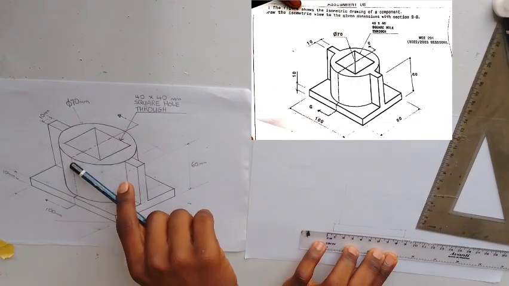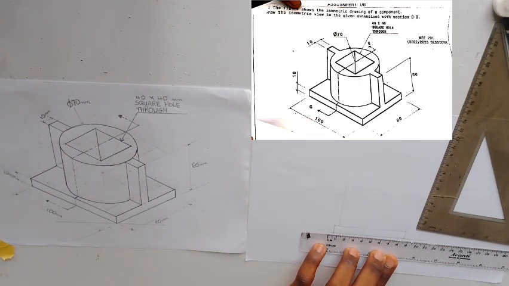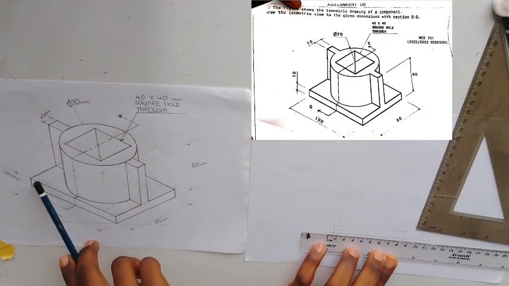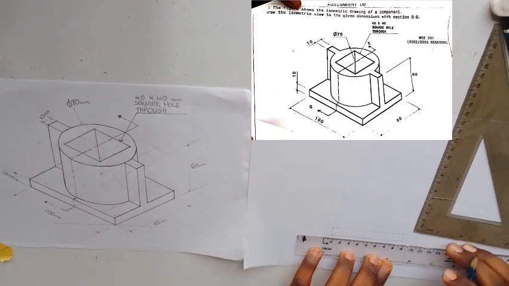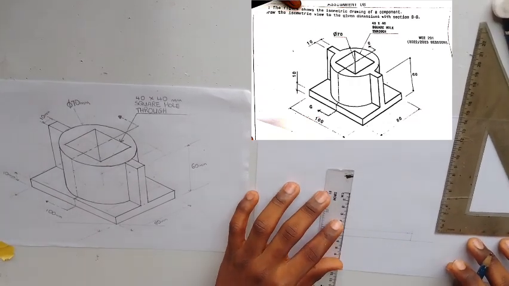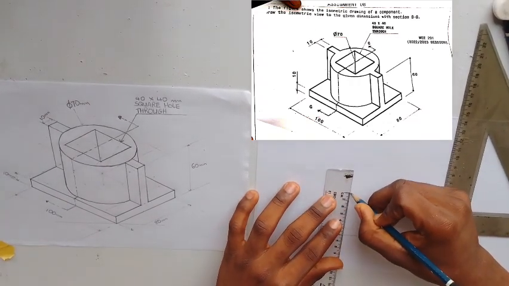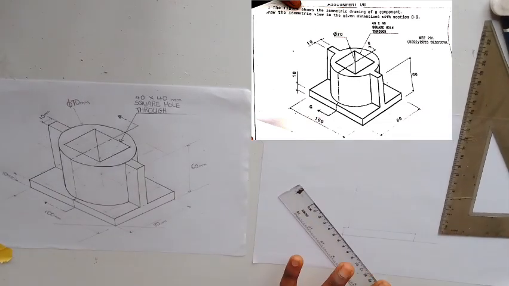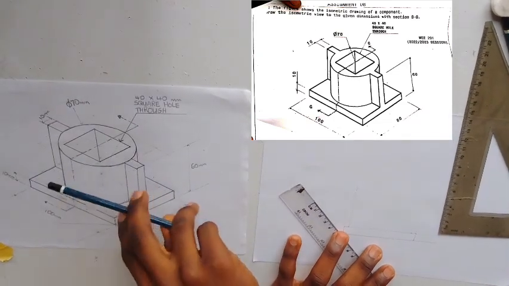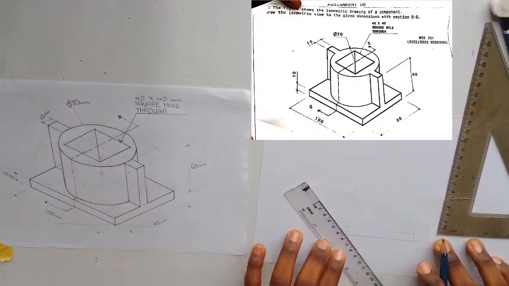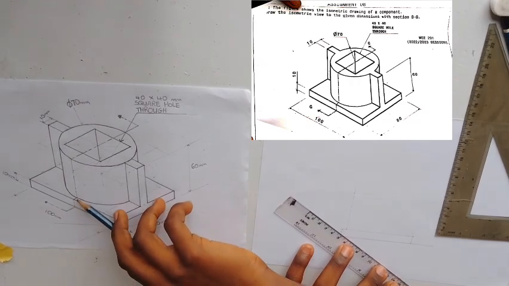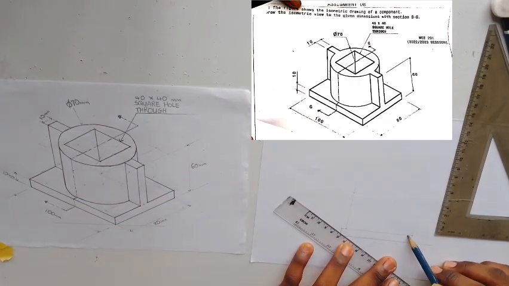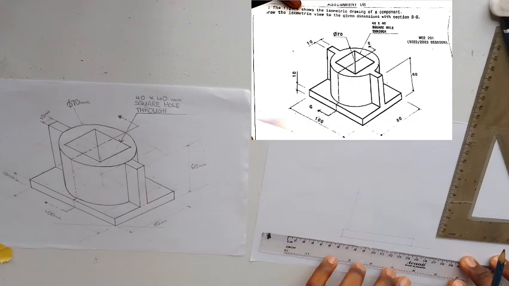The distance from here to here would be 50, because since the total length of the block is 60 millimeters and here is 10, 60 minus 10 is 50, so the distance from here to here is 50. Because this side is the same on the other side, I can repeat the same thing I did here on this side. So the height, the vertical line, I'll draw a vertical line up and I'll mark 50 millimeters on it.